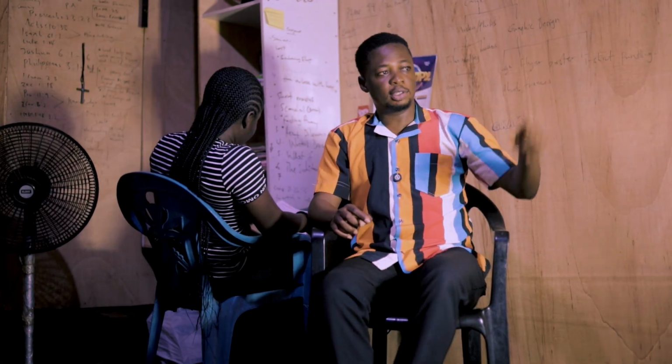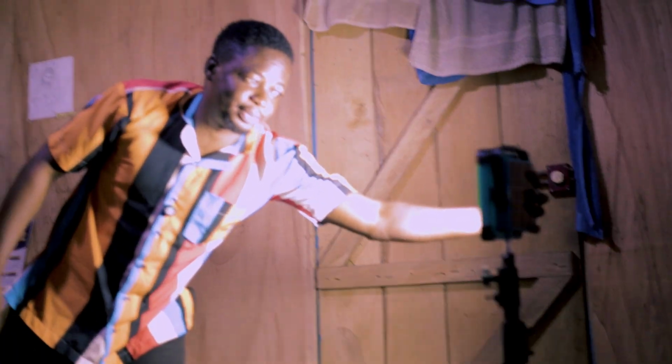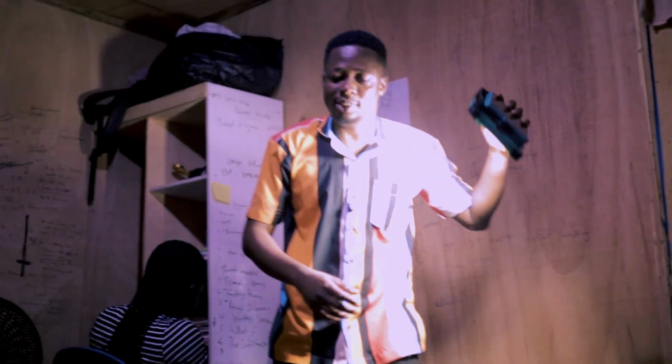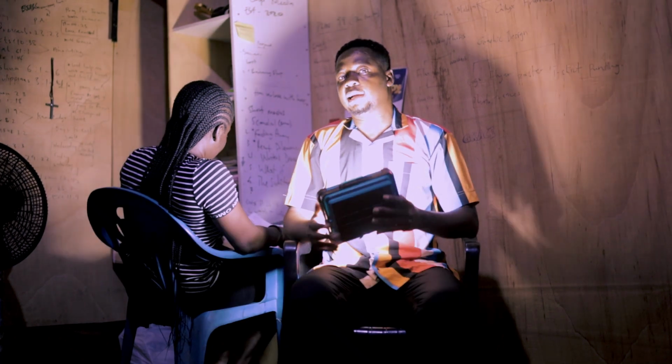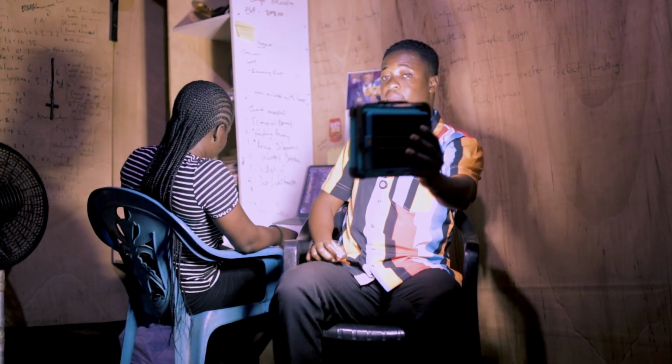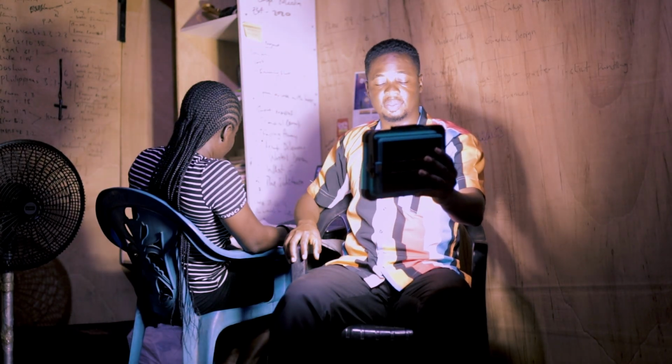So I am using just one light. Let me show you the light. This one. I'm using this light. So because I am going for a dramatic look, I cannot point the light to my model like this. It makes it look amateur and stuff, yeah?